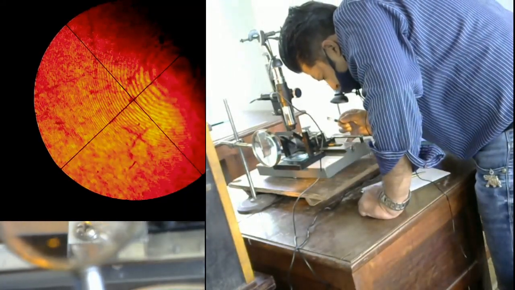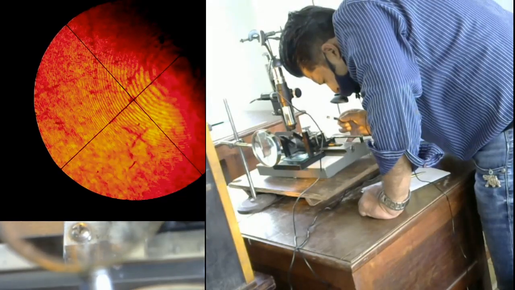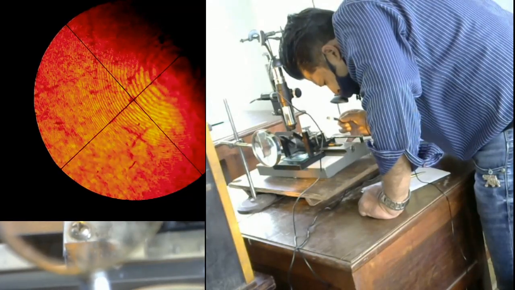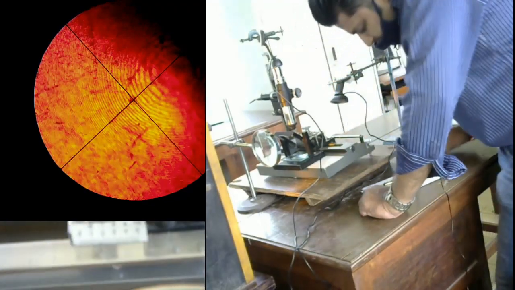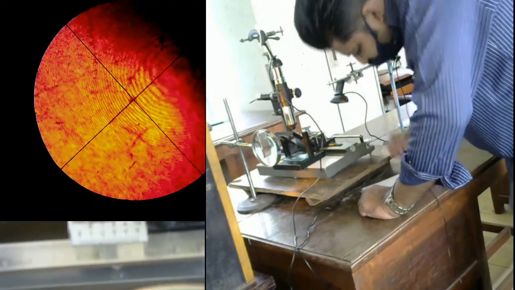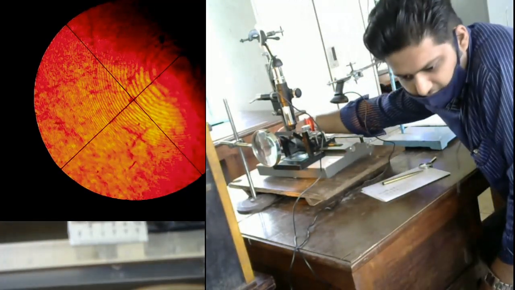And the vernier coinciding reading is 43. It's 43. Let me just note it down. 43. Let me go down to the next ring.